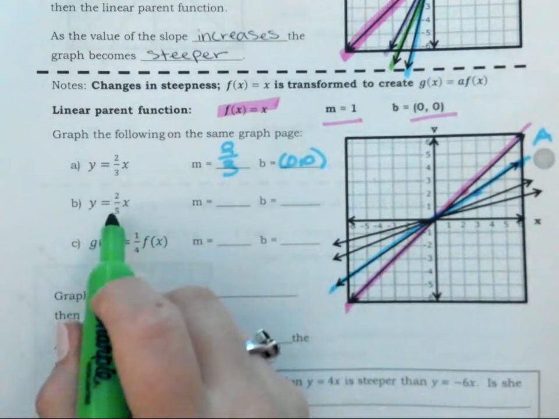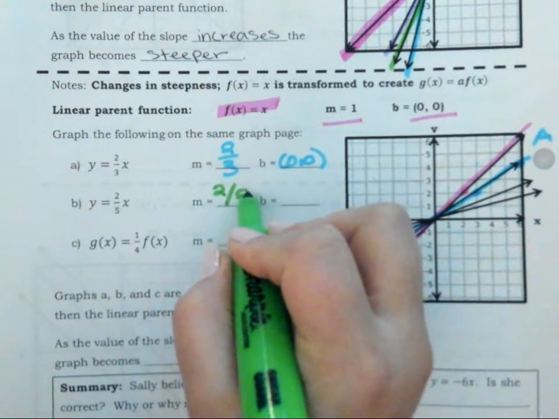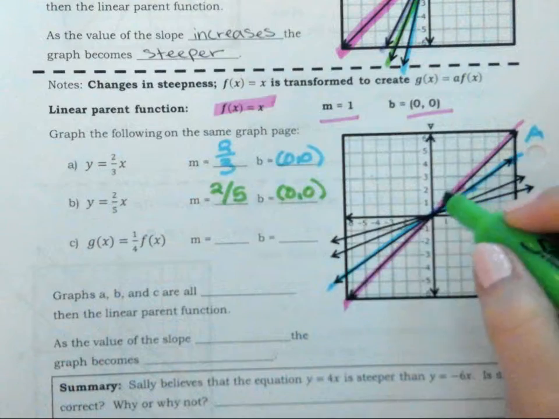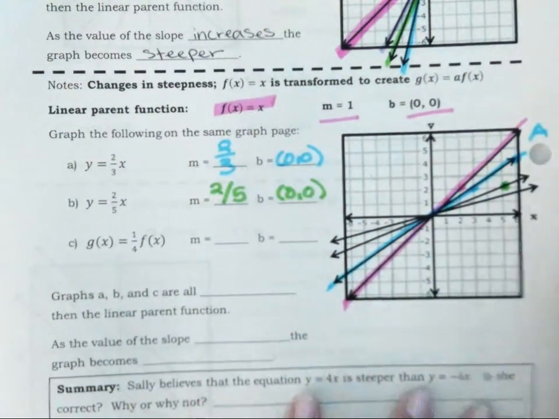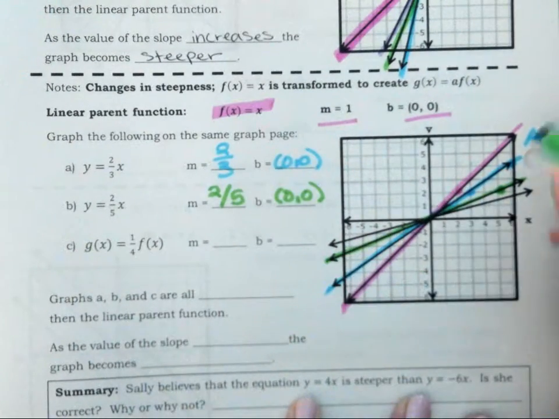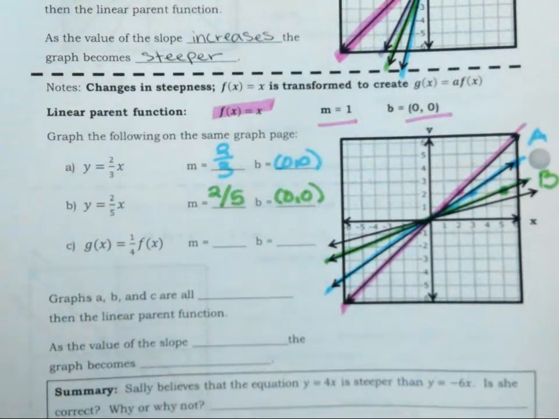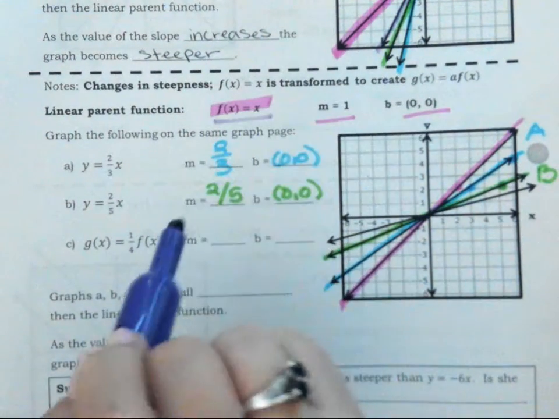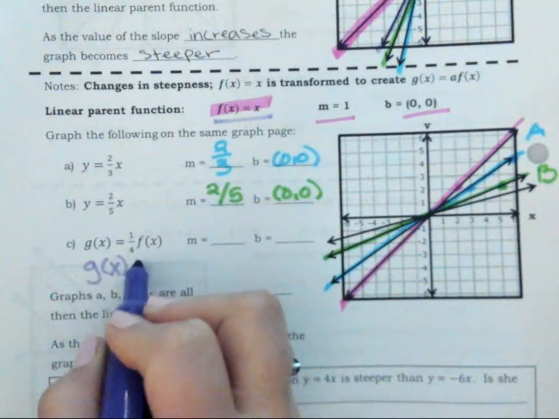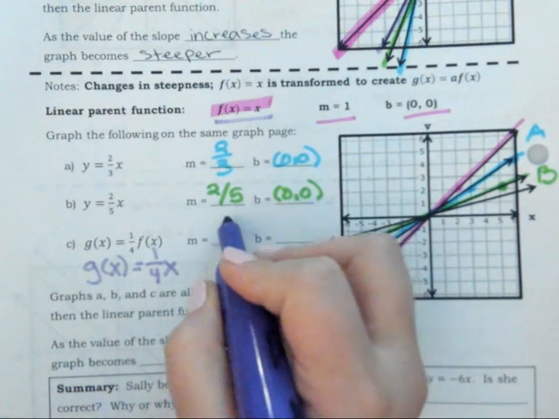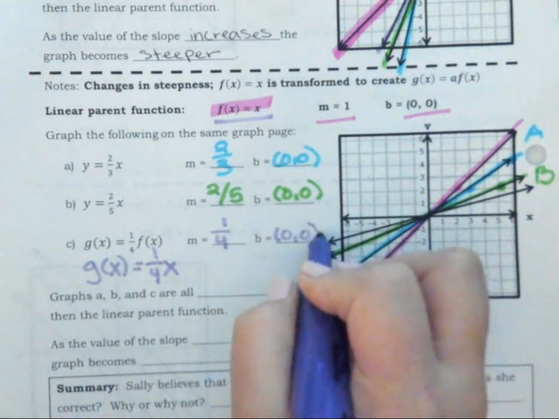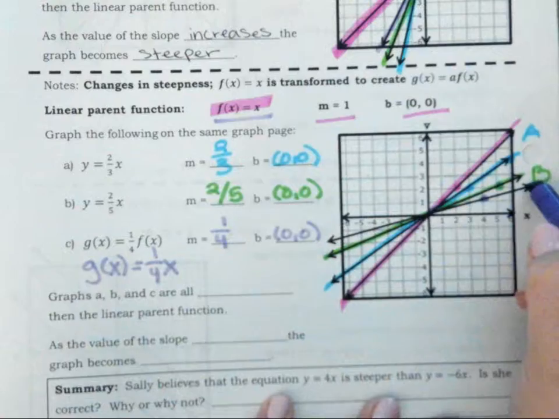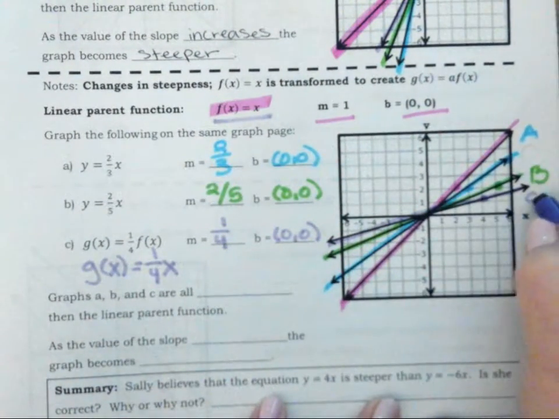Now part B, 2/5 x. That means my slope is 2/5 and my y-intercept is still (0, 0). So if I start at (0, 0), that means I'm going to go up 2 and over 5. So this line right here is graph B. Now, this last one, part C, says g of x is equal to 1/4 f of x. f of x we know is equal to x. So that means that g of x is 1/4 x. Which means my slope is 1 over 4, and my y-intercept is (0, 0). So I'm going to start at (0, 0) and go up 1 over 4. And so this last line we haven't highlighted is graph C.